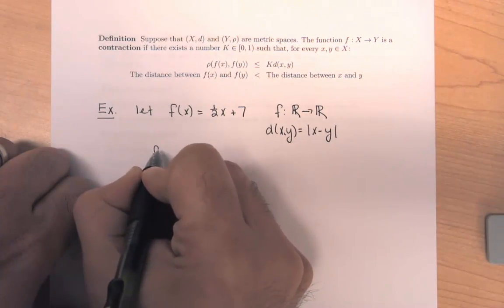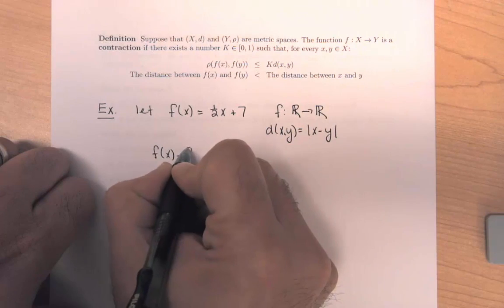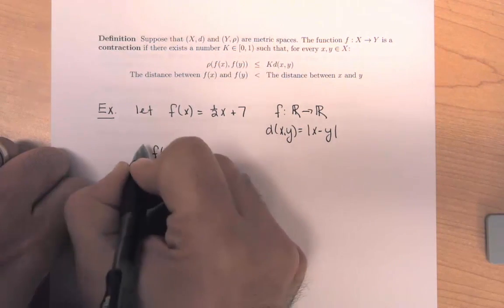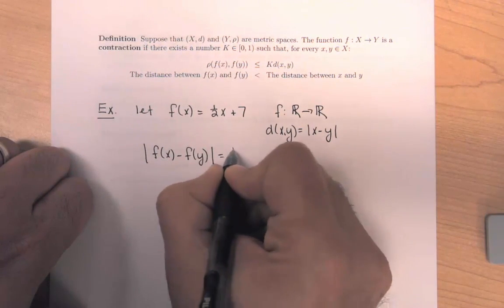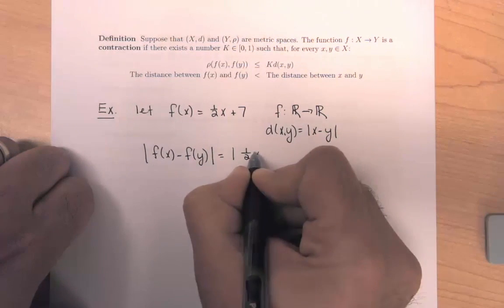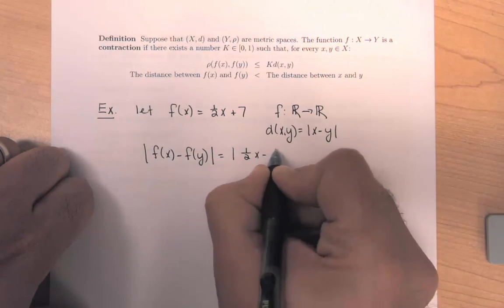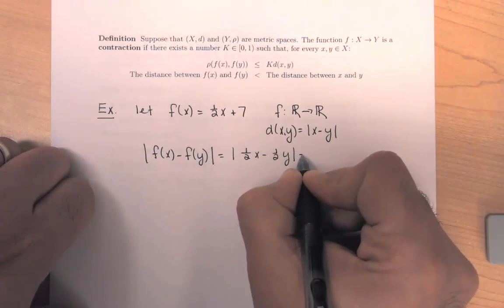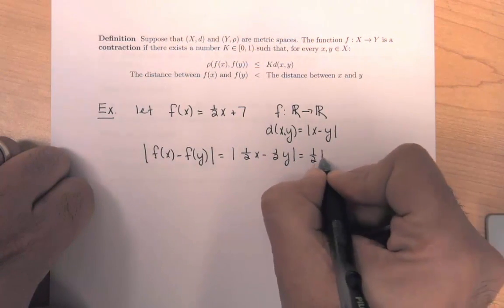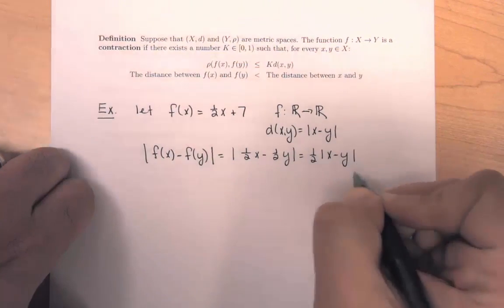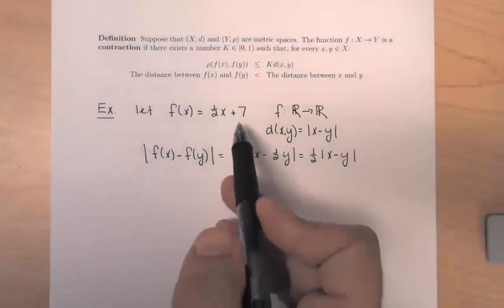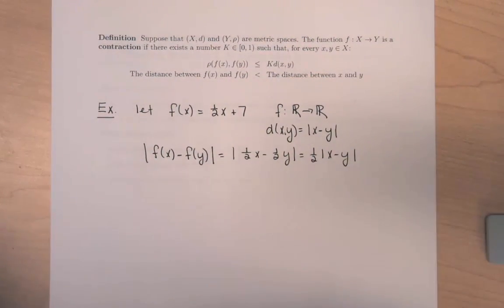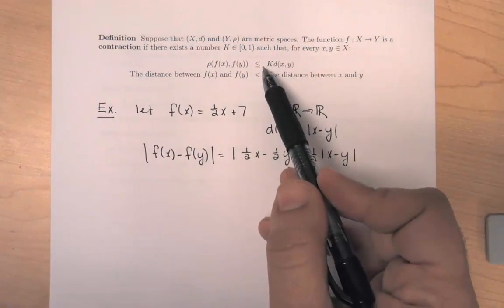Well, then f of x minus f of y is half of x minus half of y, which is 1/2 times x minus y. The 7s canceled.